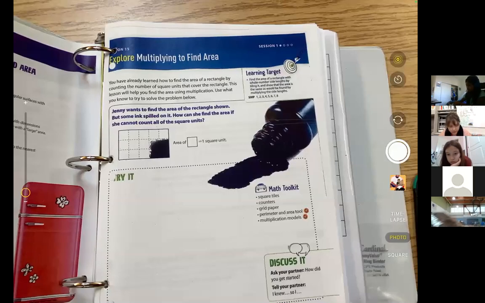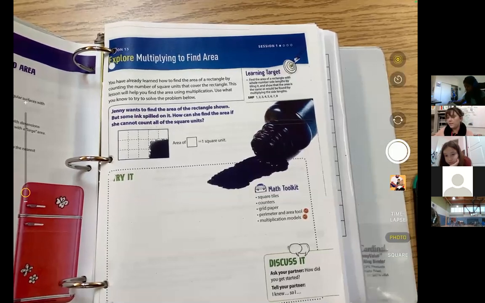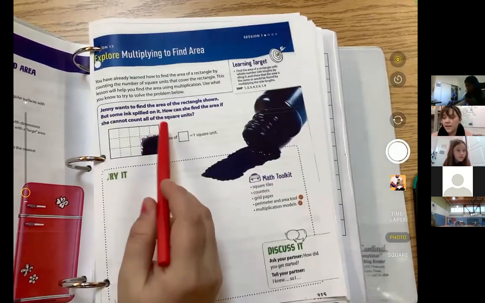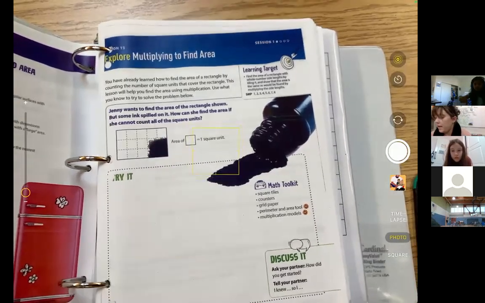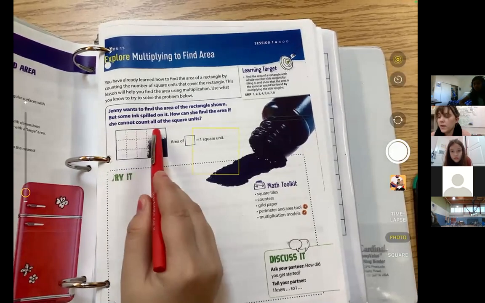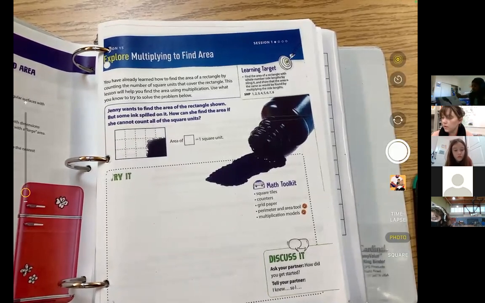We started to learn all about area, right? And we discussed how to find the area, how area is the inside of a closed 2D shape. And we talked about how if there's squares and they're equal and they're squares, that you can just count the squares, right?